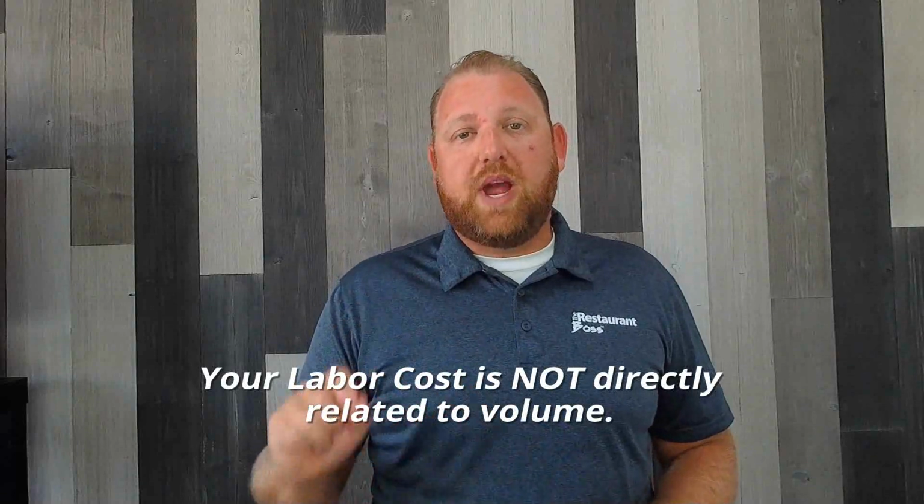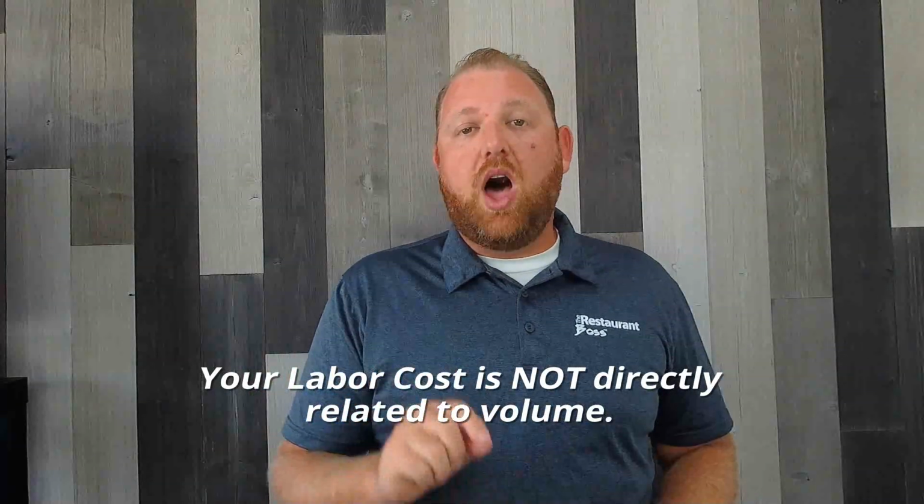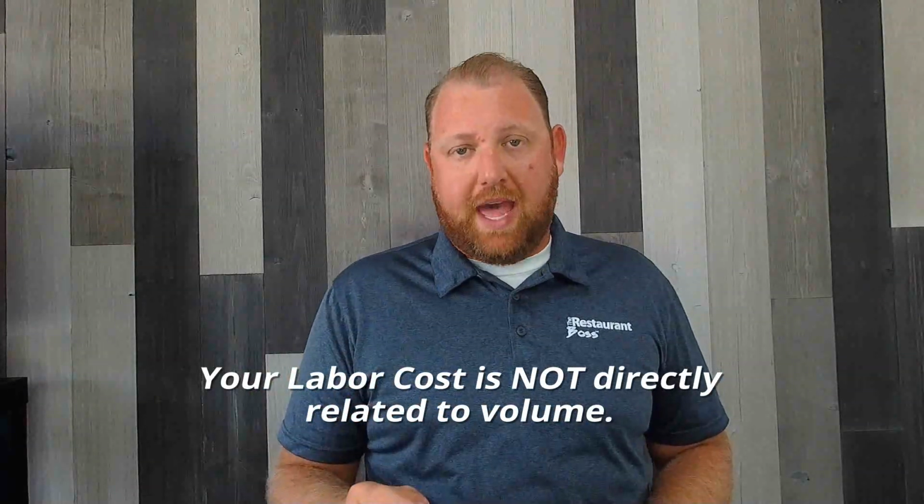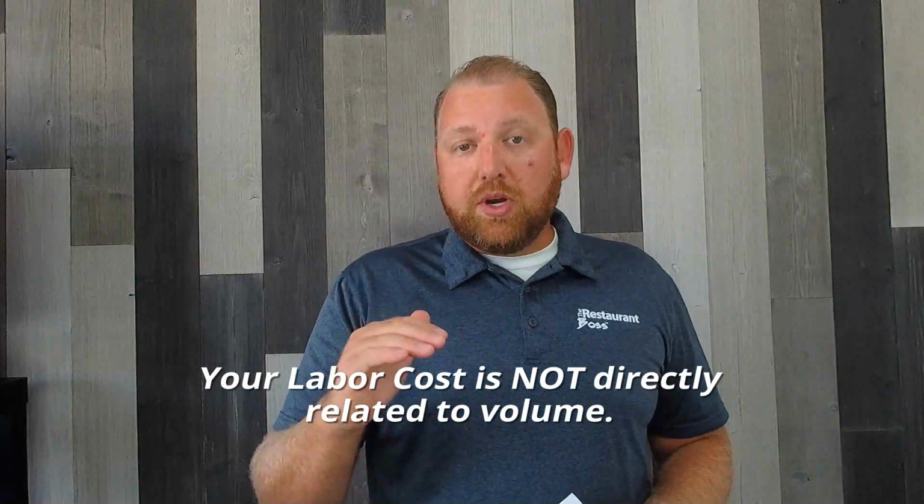Now, the third thing I want to address here is that labor cost is not directly related to volume. Let me say that again. It is not directly related to volume. And what I mean by that is your labor costs could remain the same while volume goes up. Most restaurants can have a 20, maybe even 30% increase in sales without needing to add more labor. So one of the best ways, not the easiest, but one of the best ways to lower your labor costs is to increase your volume. Now, there's other methods. We're not talking about lowering labor costs today. We're just talking about the most commonly asked questions about it.